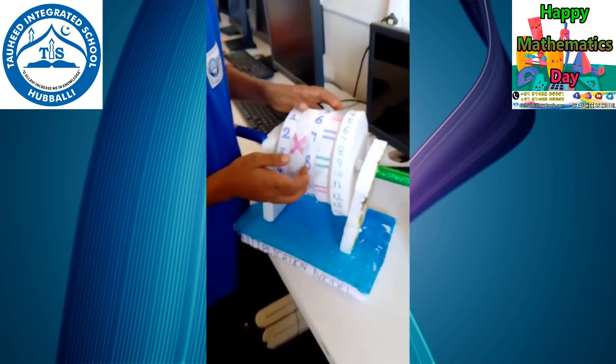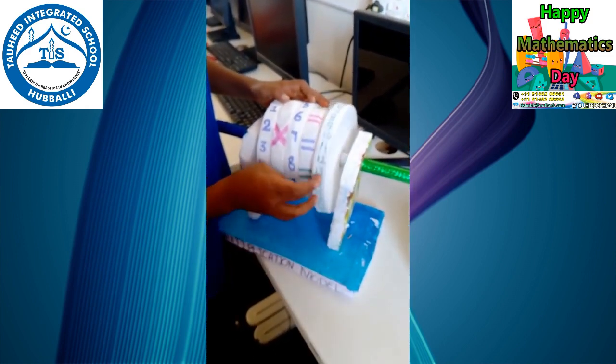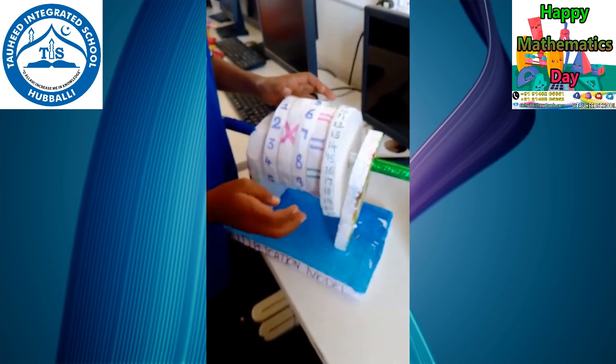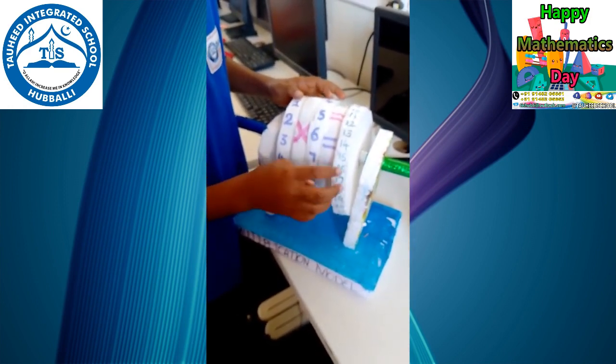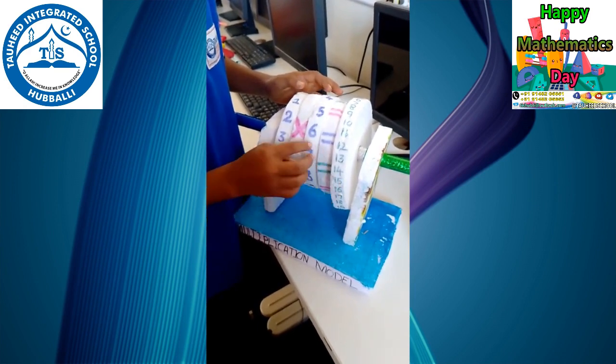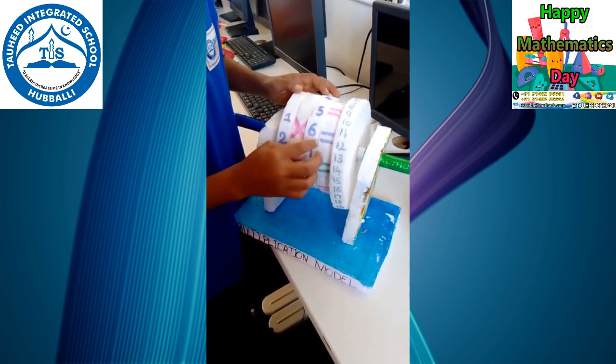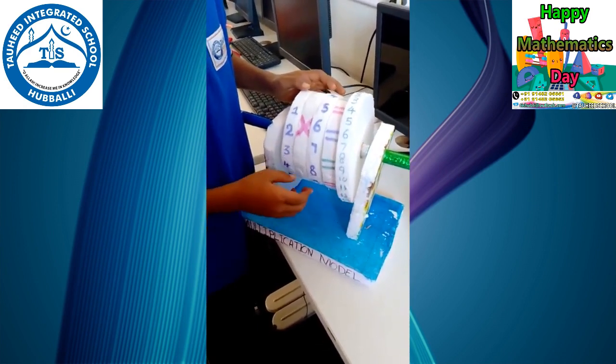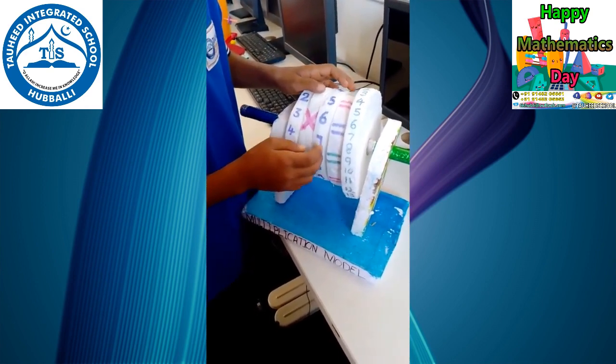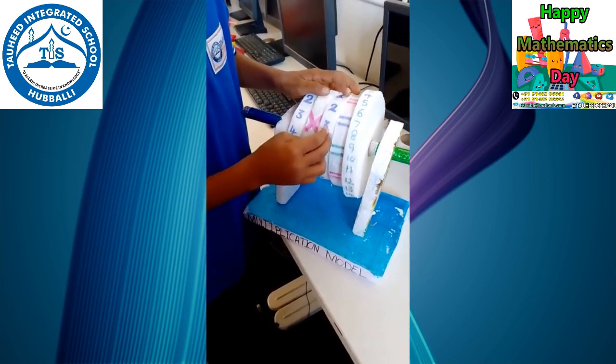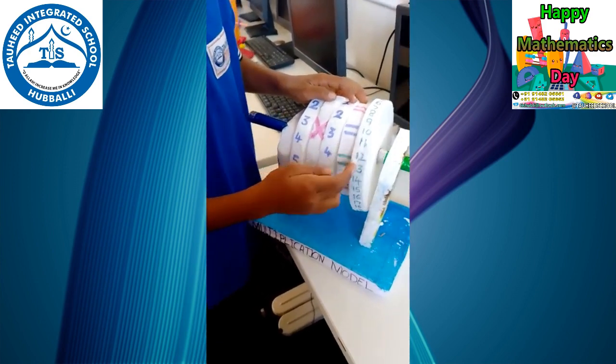2 multiplied by 7 is equal to 14. 2 multiplied by 6 is equal to 12. 1 multiplied by 6 is equal to 6. 3 multiplied by 3 is equal to 9.